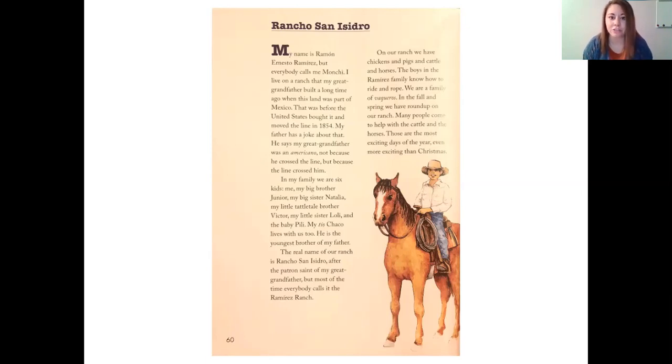On our ranch, we have chickens and pigs and cattle and horses. The boys in the Ramirez family know how to ride and rope. We are a family of vaqueros. In the fall and spring, we have roundup on our ranch. Many people come to help with the cattle and the horses. Those are the most exciting days of the year, even more exciting than Christmas.